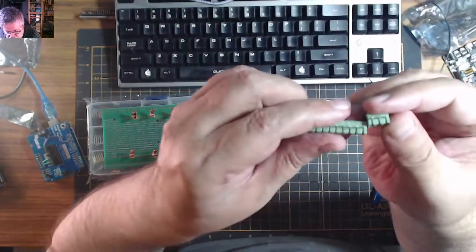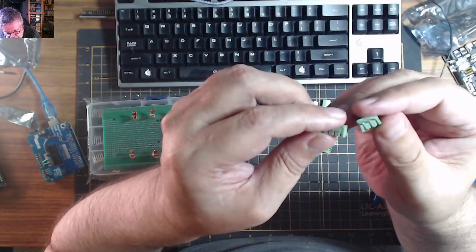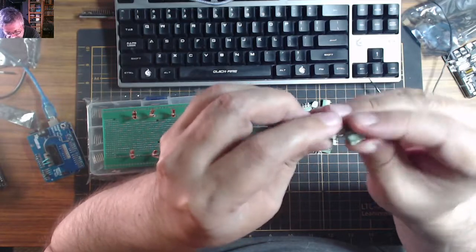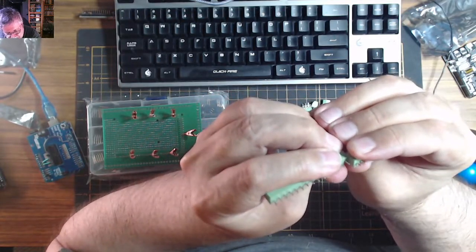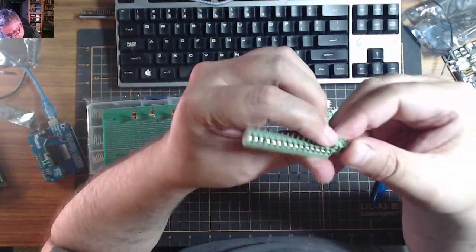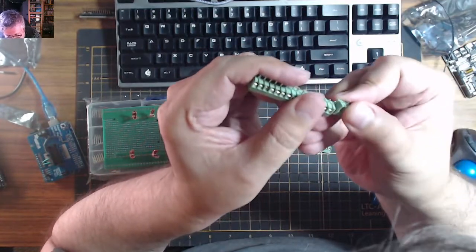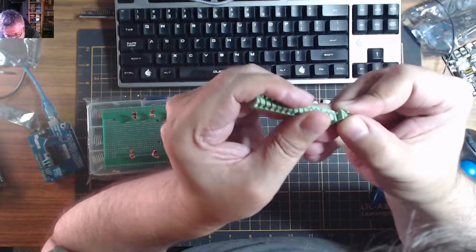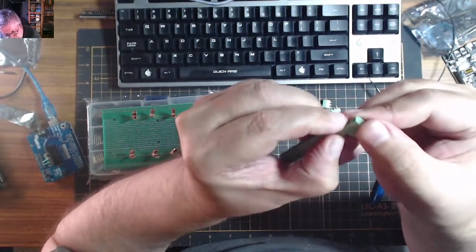So we need another one. And that's going to go this way. You know, there must be an easier way of doing these things, but I have no clue.